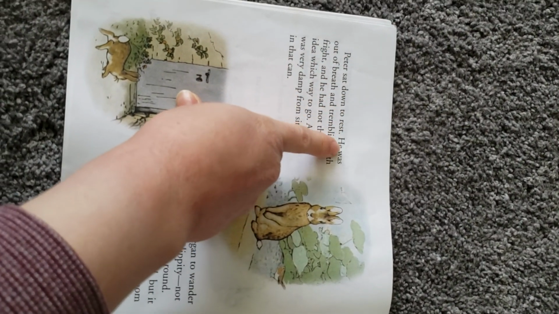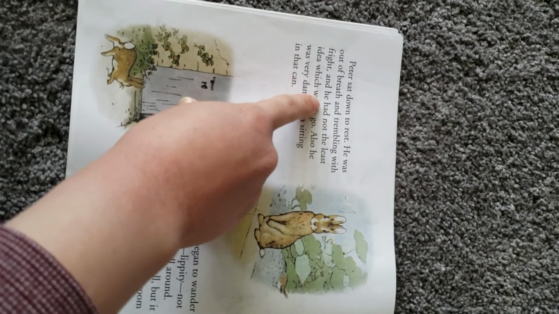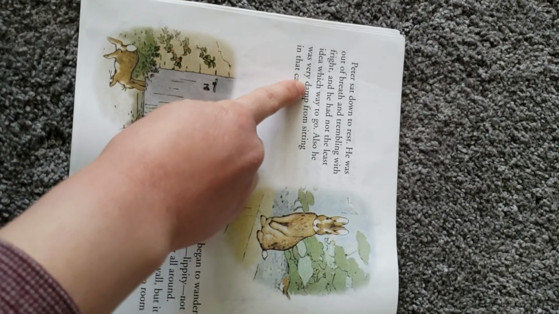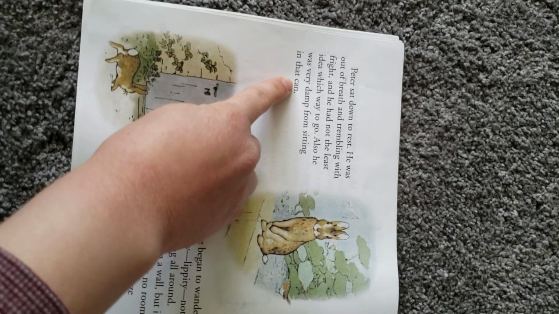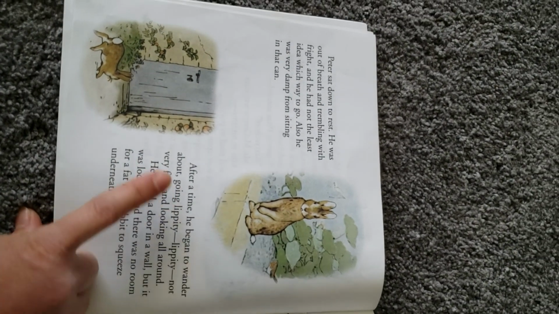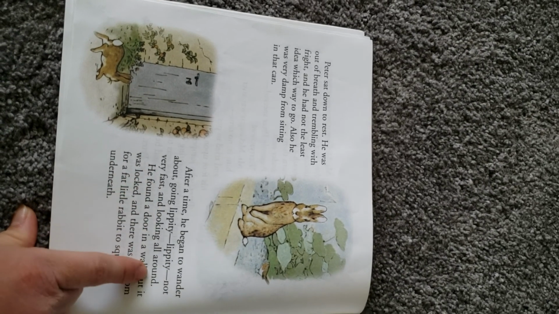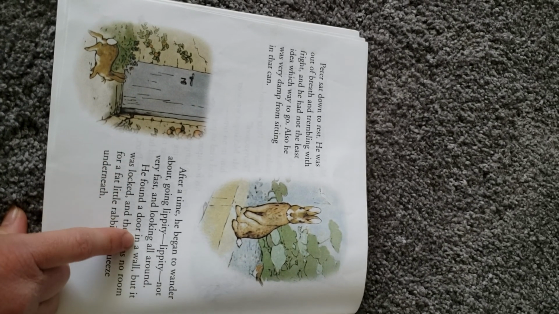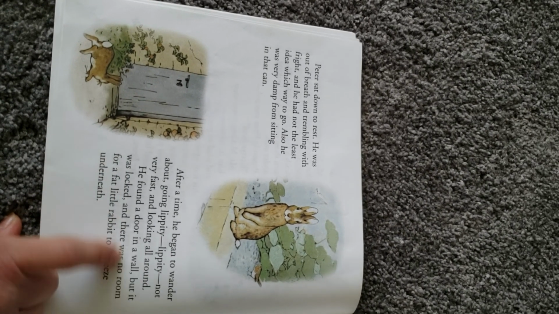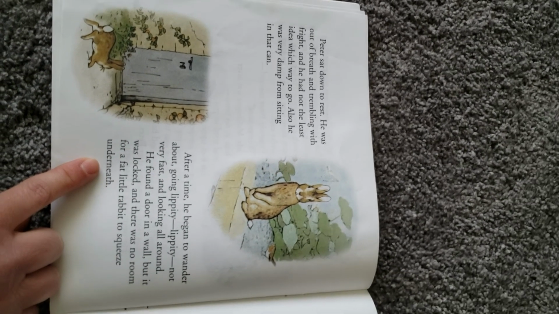Peter sat down to rest. He was out of breath and trembling with fright, and he had not the least idea which way to go. Also, he was very damp from sitting in that can. After a time, he began to wander about, going lippity-lippity, not very fast, and looking all around. He found a door in a wall, but it was locked, and there was no room for a fat little rabbit to squeeze underneath.